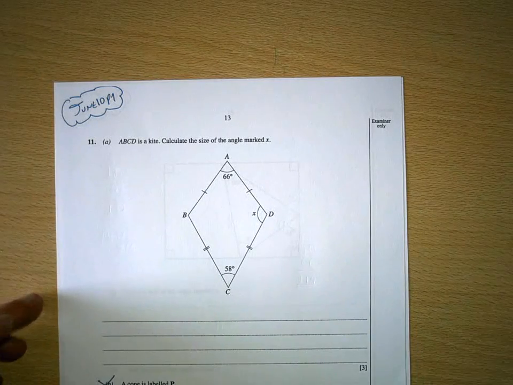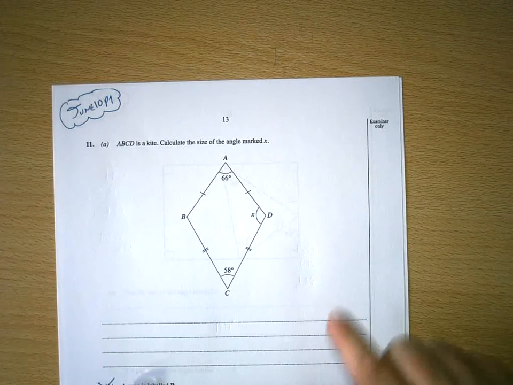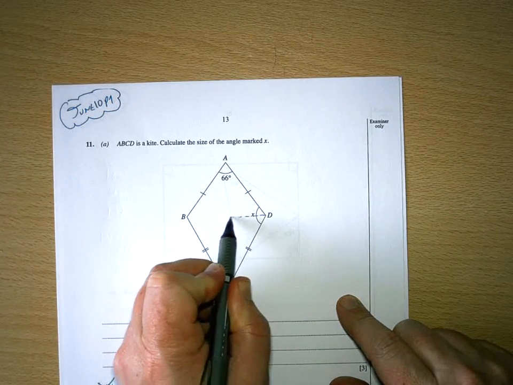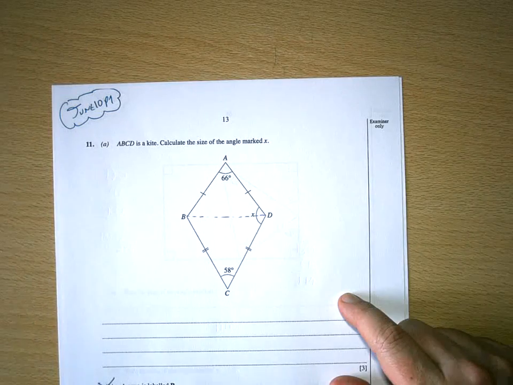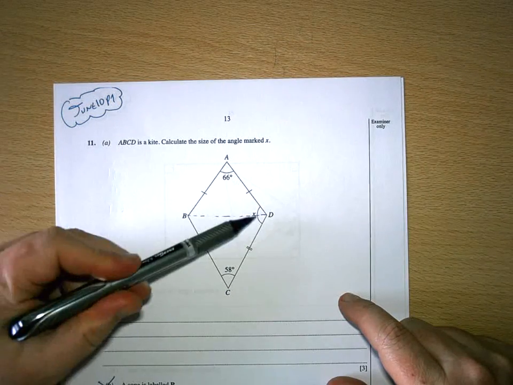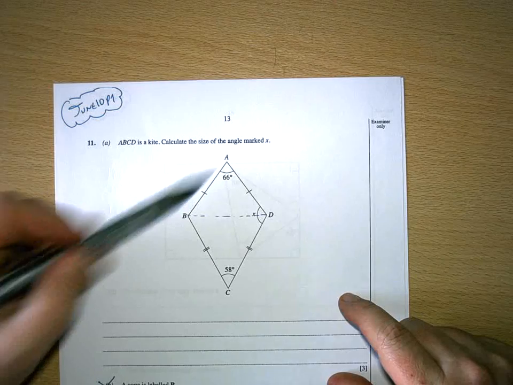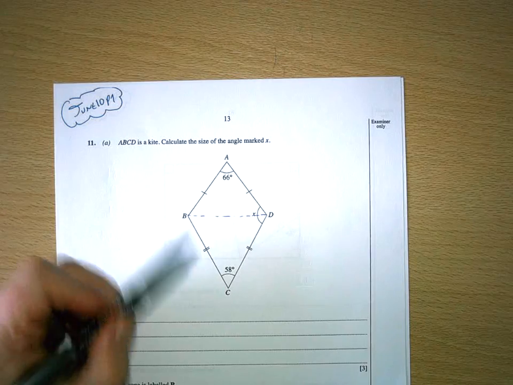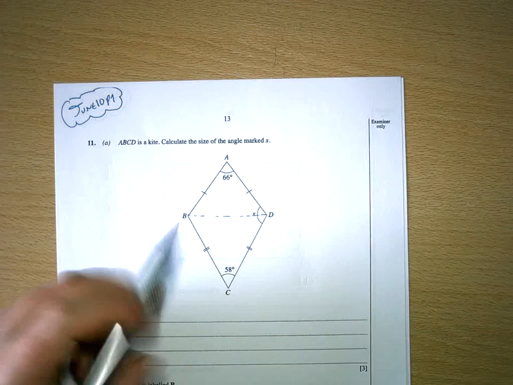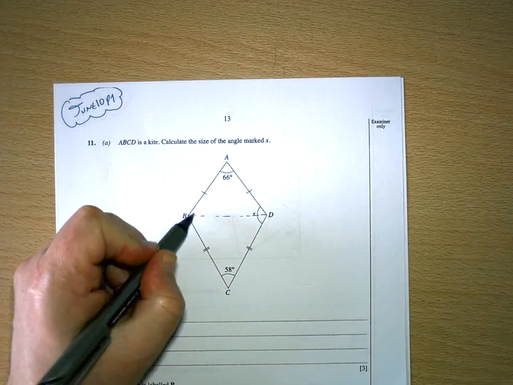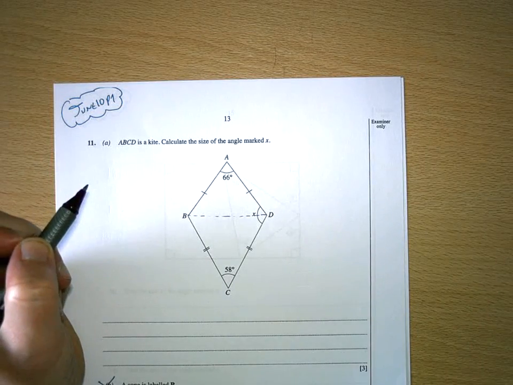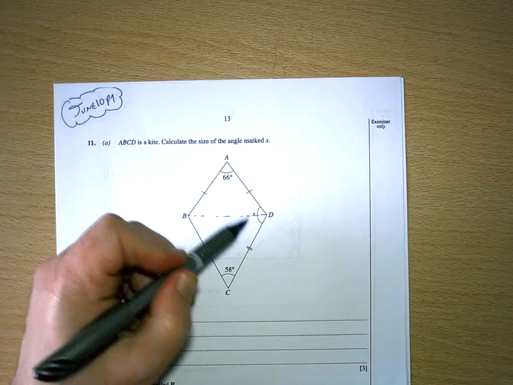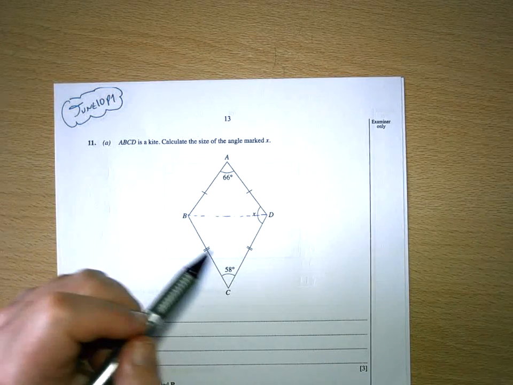Okay, with this question we've got a kite. Now, the easiest way of doing this will be to split the shape like that. And what we have then are two pairs of isosceles triangles. We have an isosceles triangle ABD, and we have an isosceles triangle BCD. The angles that I'm trying to work out then, angle X, I can work out part of it from the top isosceles and the other part of it from the lower isosceles.